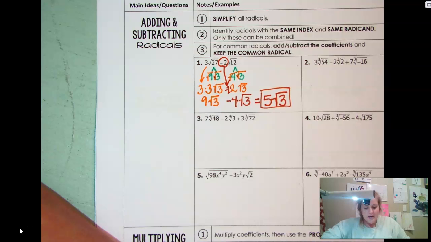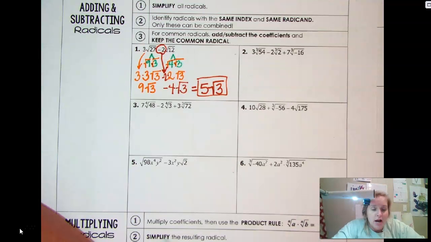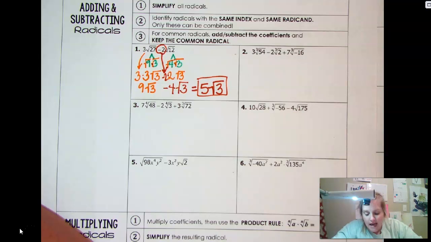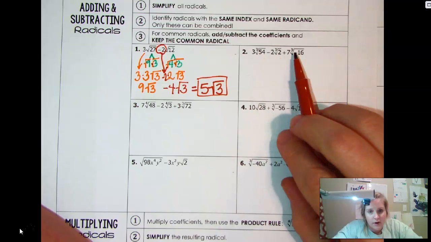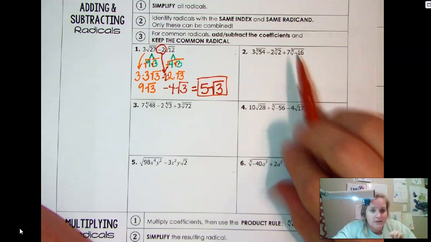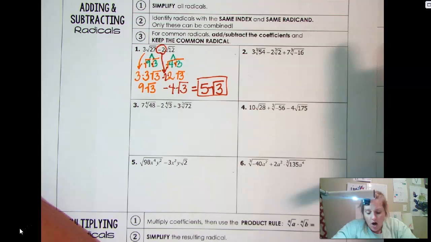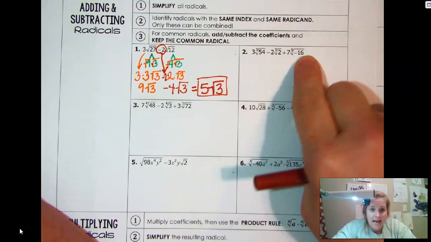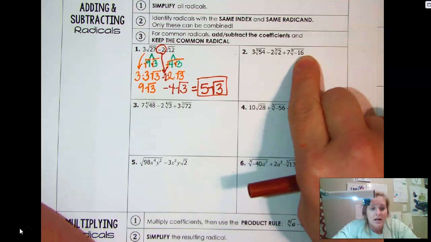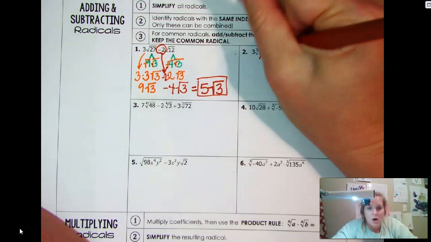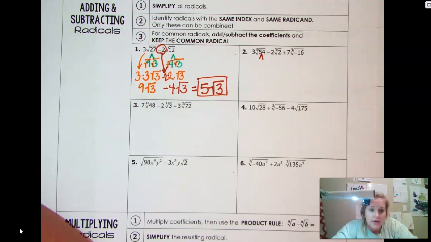The next one, you've got addition and subtraction. Remember that PEMDAS has those two things in the same step. You just work left to right. The first thing I notice is that my index number is 3 for each of those, so that is fine. Okay, I can add all of those together as long as they all simplify down to have the same thing inside the radical. So, first thing for 54, I'm looking for a perfect cube that's in 54.